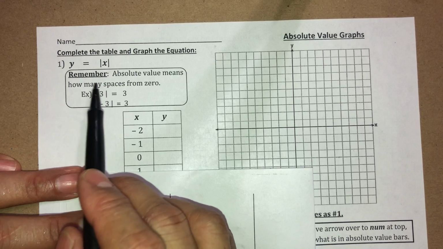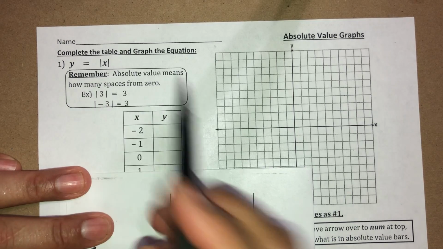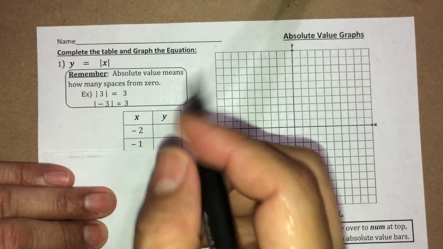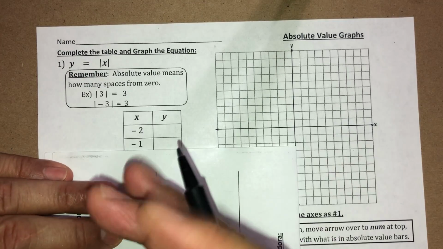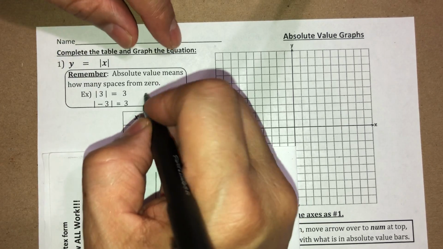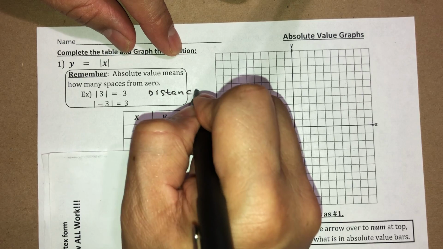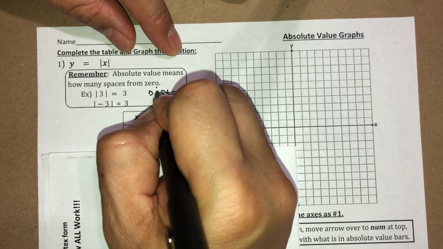And also, it's very important that you remember the absolute value means how many spaces from zero, okay? It doesn't matter if it's negative or if it's positive, because the other way to remember is distance, okay? And remember, guys, distance cannot be negative.